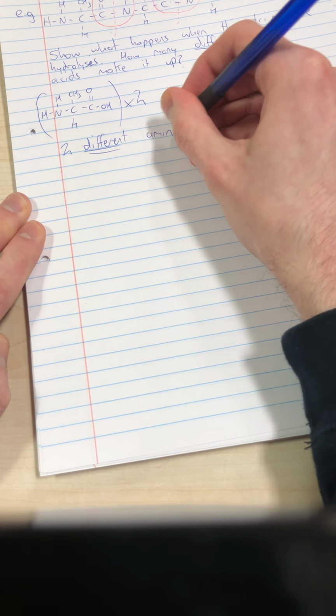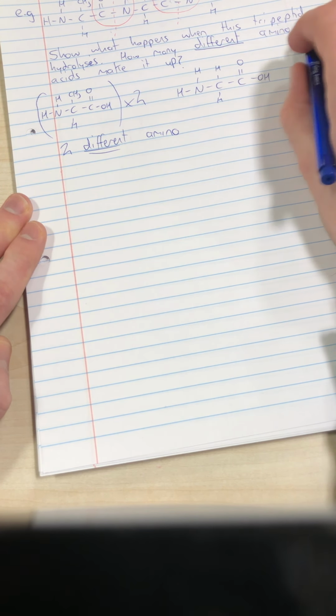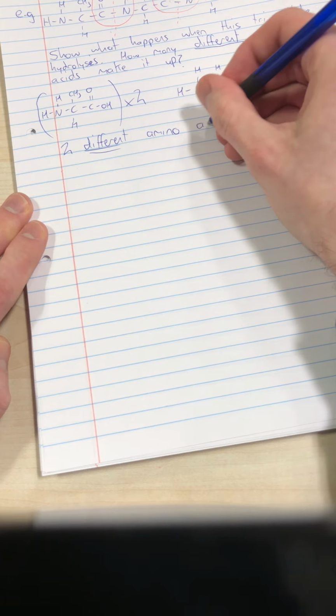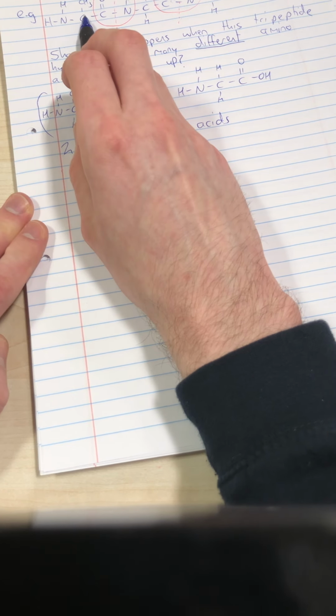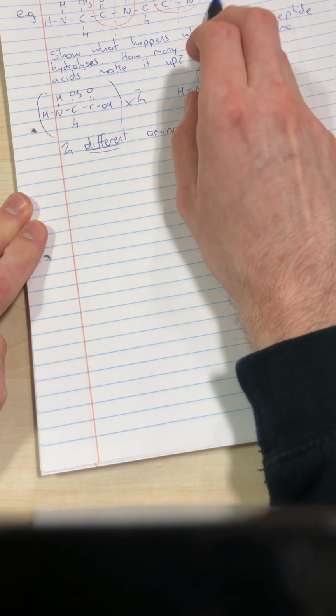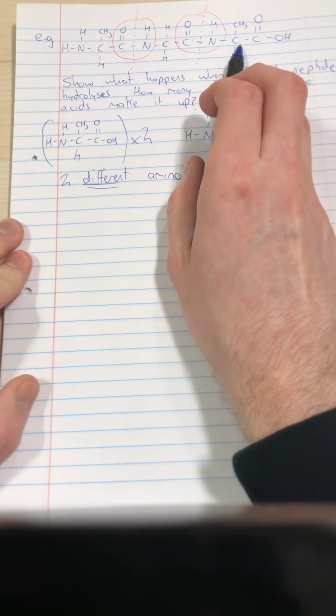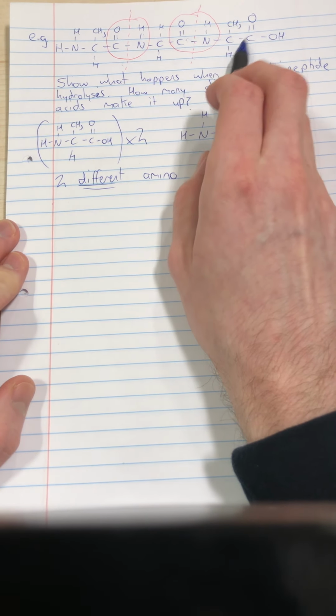We've got 3 in total, and that's where the tripeptide's coming from, but we've got 2 different amino acids because this amino acid here we find there, but we also find there, and there, okay? Right.